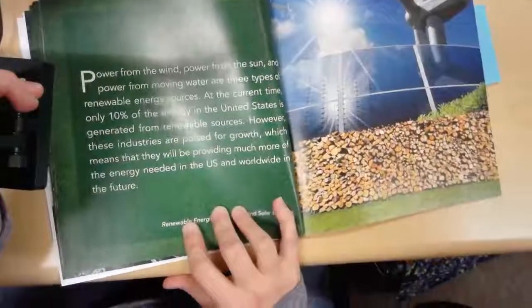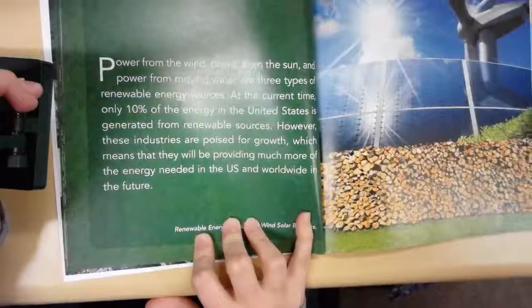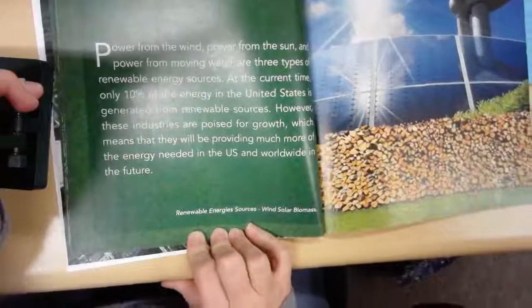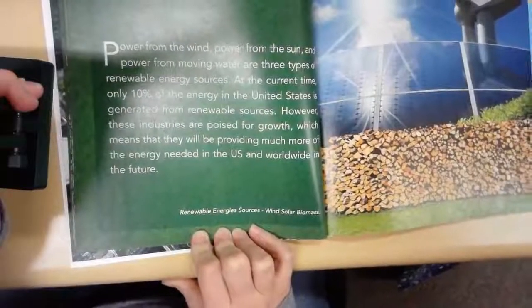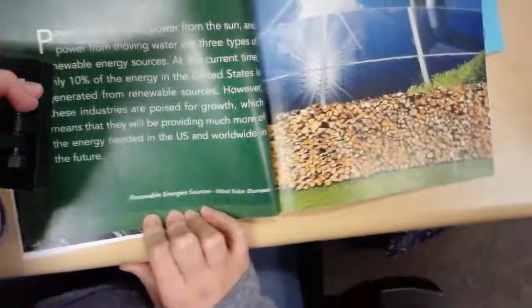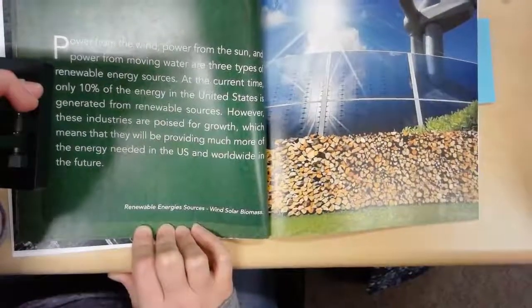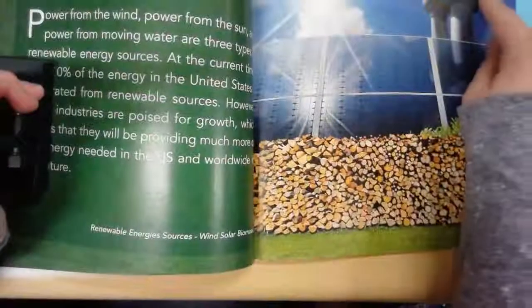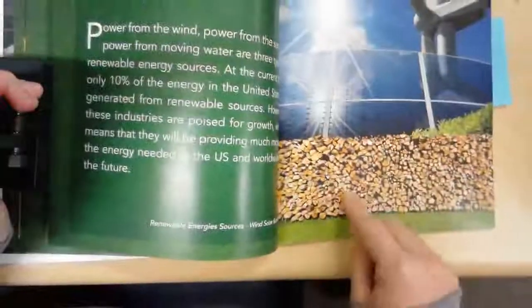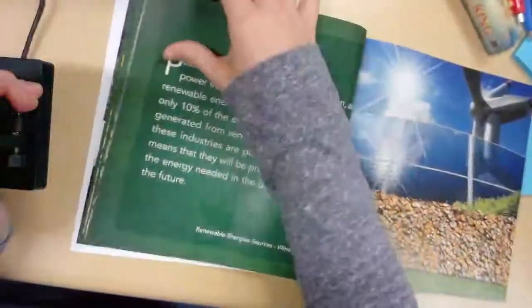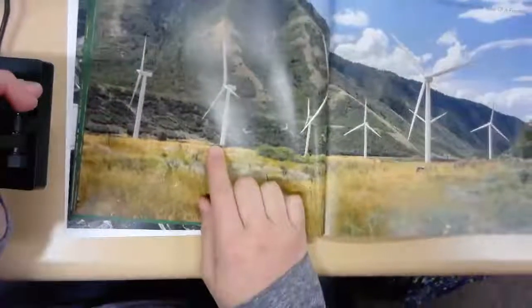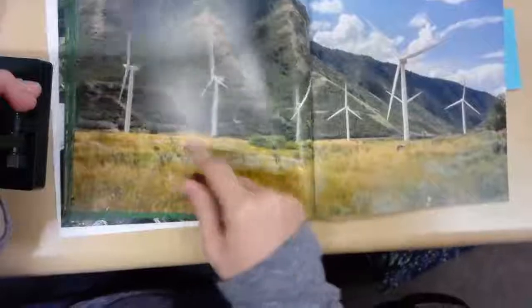At the current time, only 10% of the energy in the United States is generated from renewable sources. However, these industries are poised for growth, which means they will be providing much more of the energy needed in the U.S. and worldwide in the future. And this is a picture of renewable energies, wind, solar, biomass. So there's wind, there's the solar panel, and then there's the wood that can be burned. And I think I skipped this picture. Oh, there wasn't a picture over there. This is a picture of wind turbines at the base of a foothill, so a big hill.